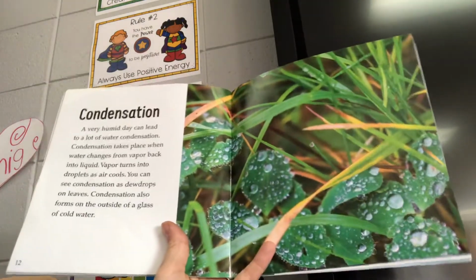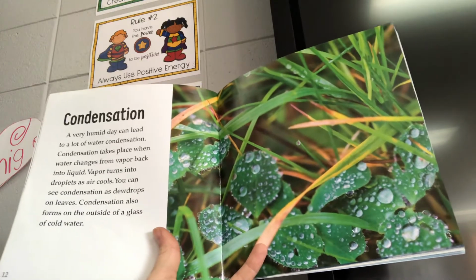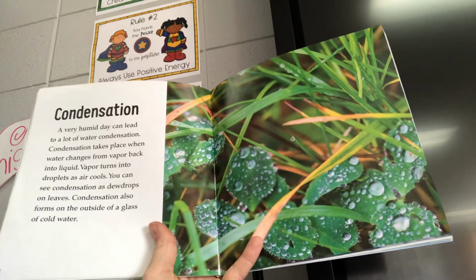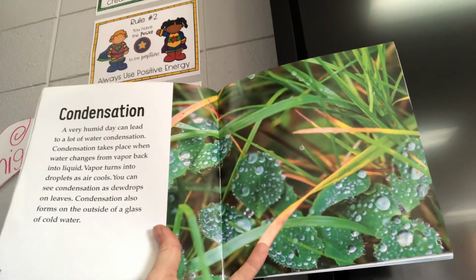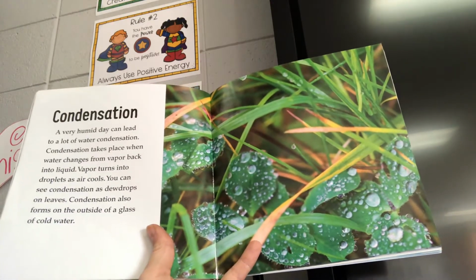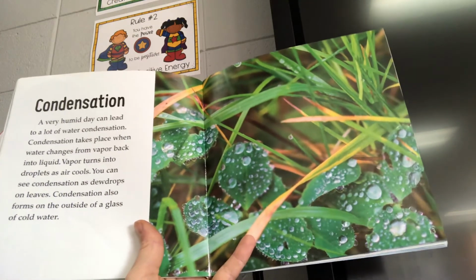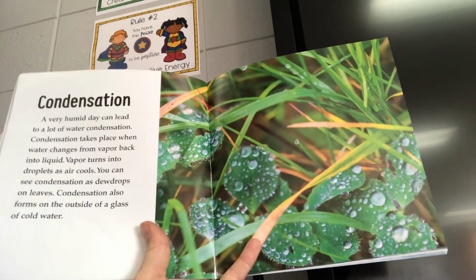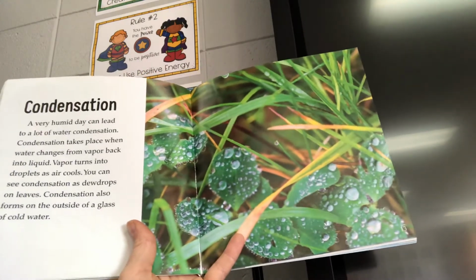Condensation. A very humid day can lead to a lot of water condensation. Condensation takes place when the water changes from vapor back into a liquid. Vapor turns into droplets as the air cools. You can see condensation as dewdrops on leaves. Condensation also forms on the outside of a glass of cold water.